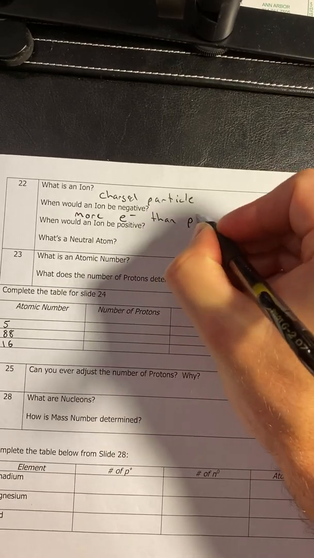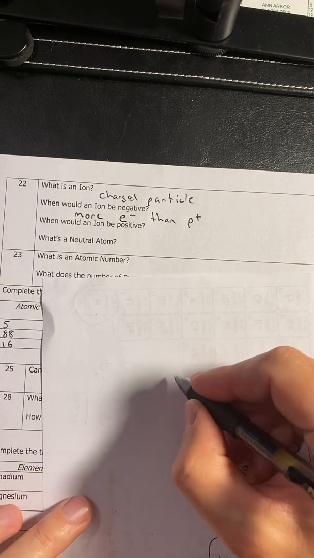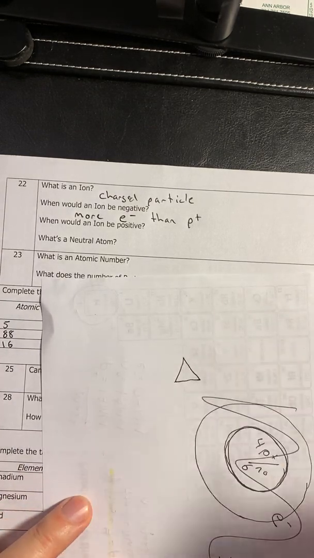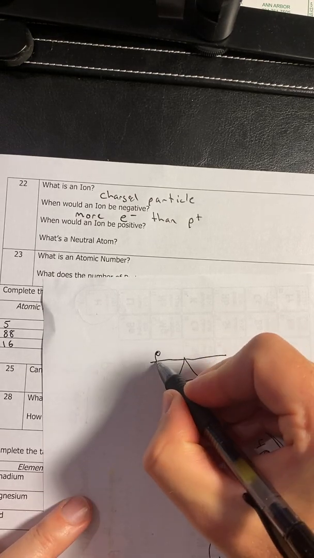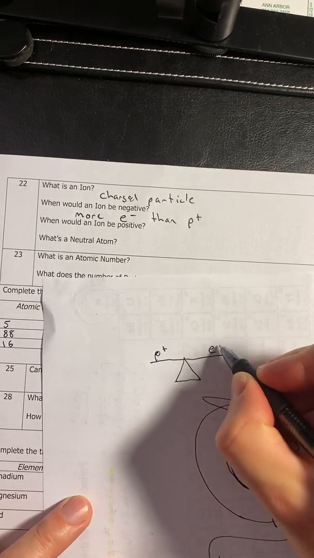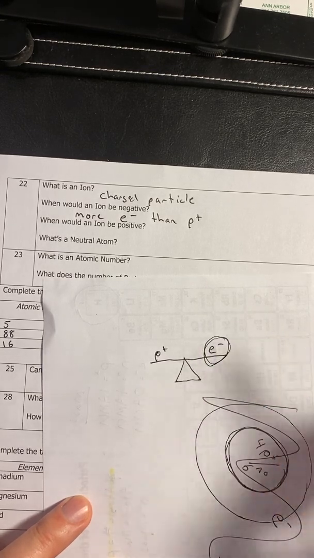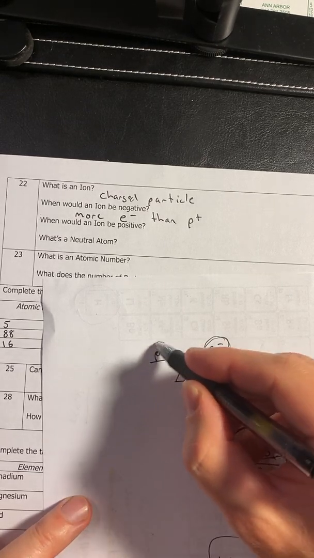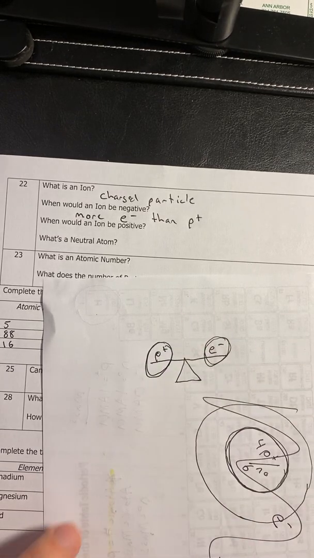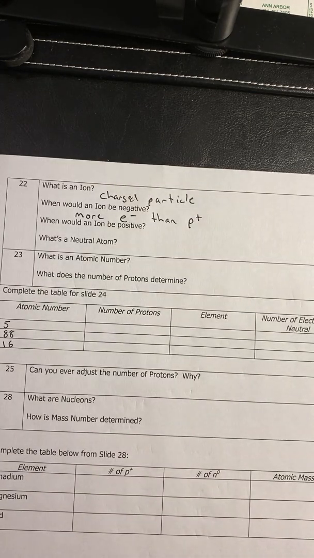than protons. And you might remember way the heck back when I was drawing these crude little teeter-totter seesaw drawings, and I was saying, hey, you put protons on one side and electrons on the other. If I put more over here, that's going to give it a charge that is negative. And if I've got more over here, it's going to give it a charge that is positive.